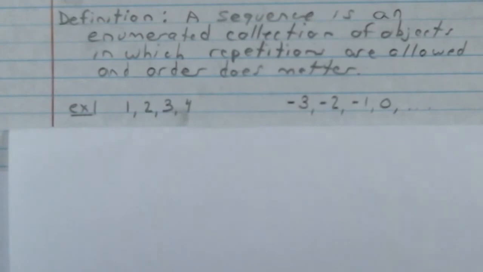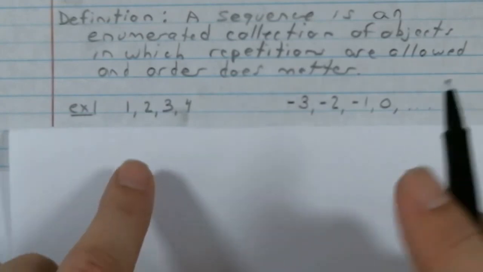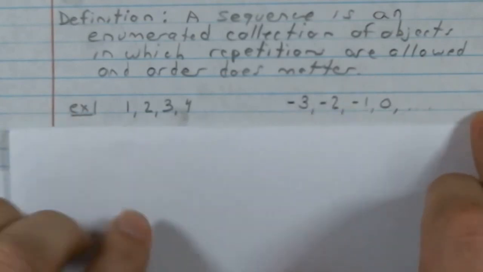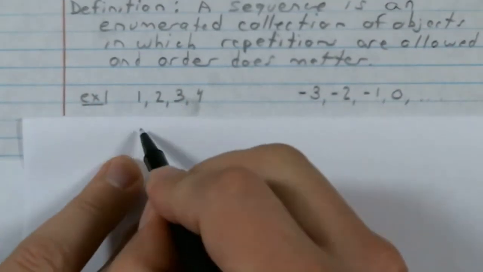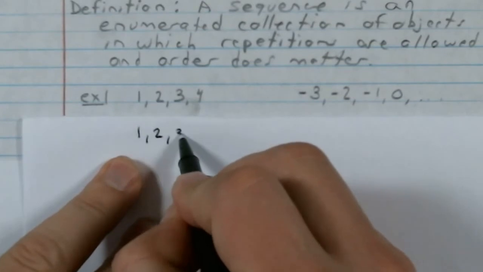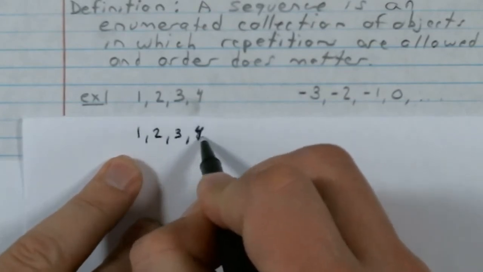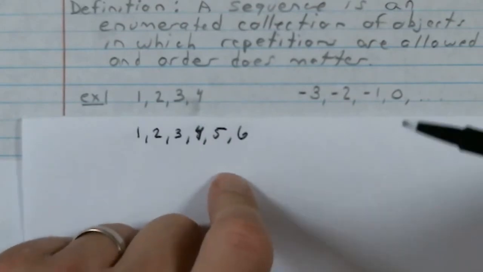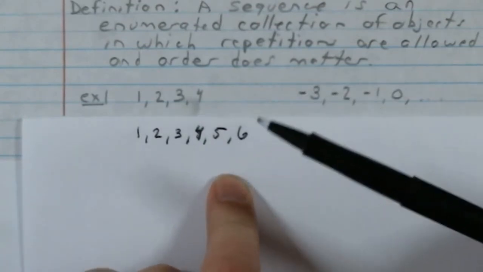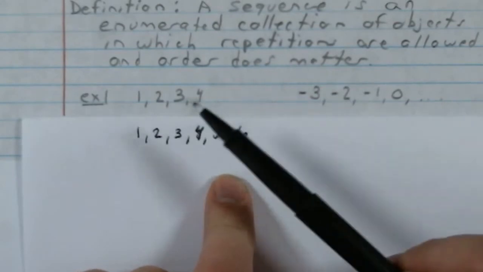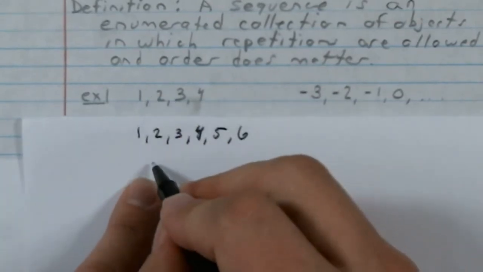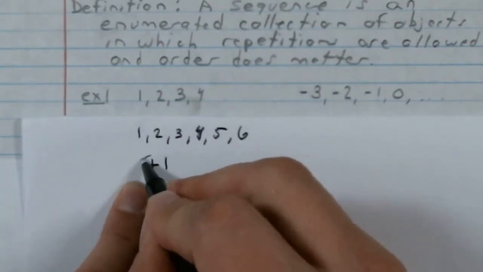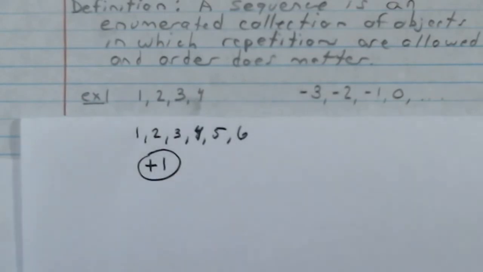If you have the sequence down, what's the next part of it? So this goes 1, 2, 3, 4, and obviously 5 and 6, and it keeps on going. That's what we call a sequence. We know that it adds 1 the whole time.